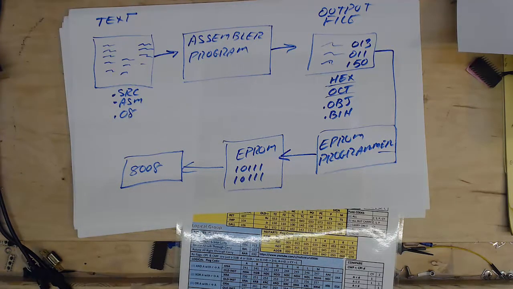Okay, so we're off to a good start for a second video. In the third video, we will actually start writing code using the assembler, and then things will become much less painful.